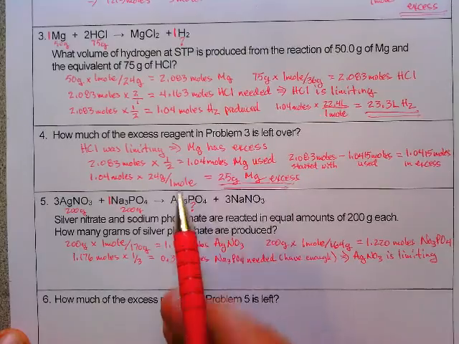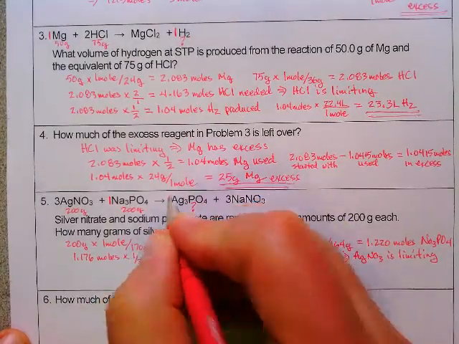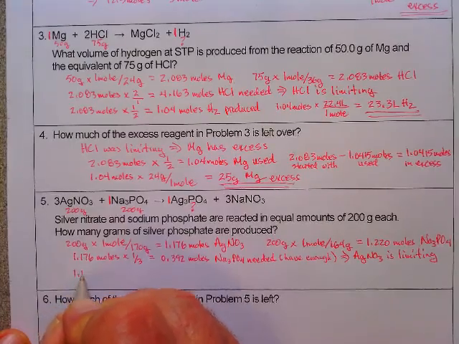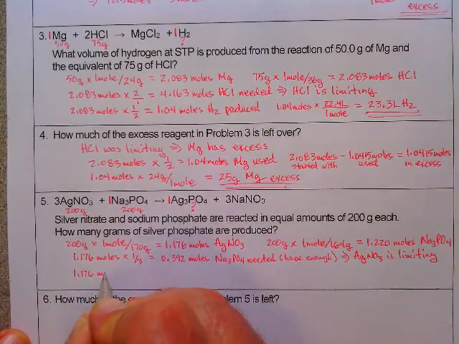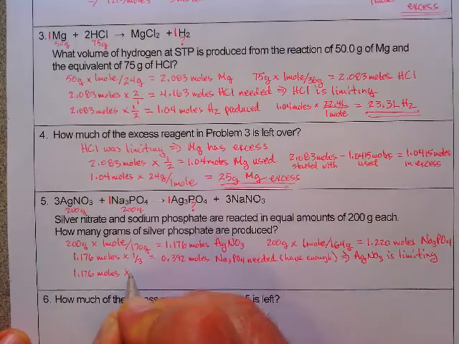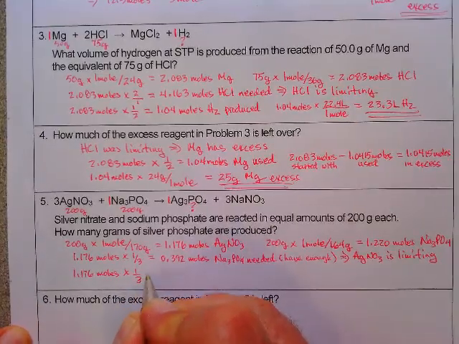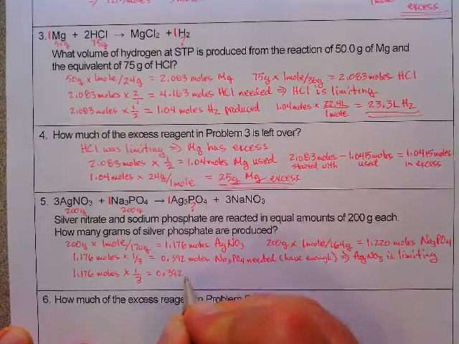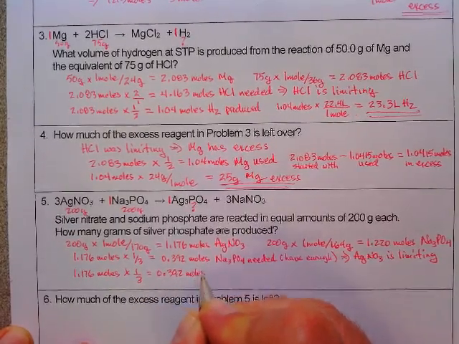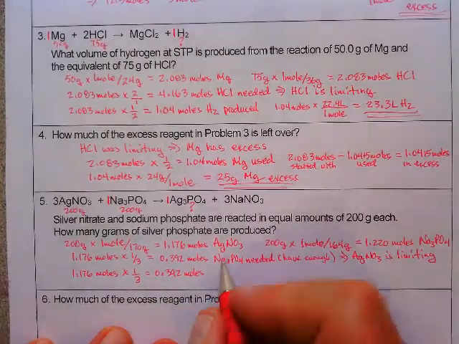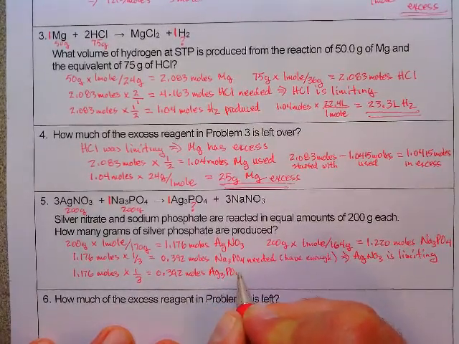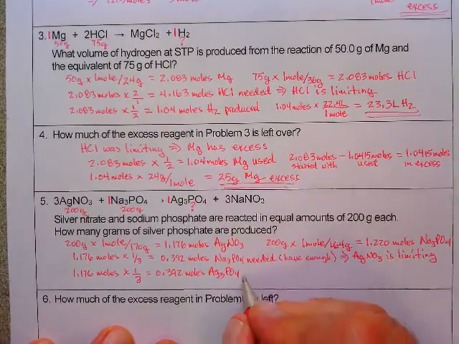Turns out that that'll also be a 1 to 3, so 1.176 moles times 1 over 3 will give me 0.392 moles of Ag3PO4 produced.